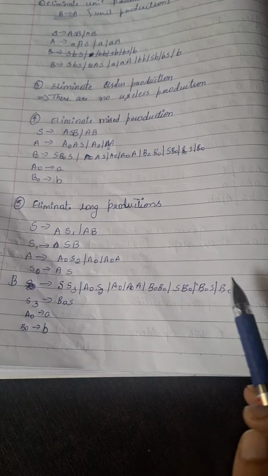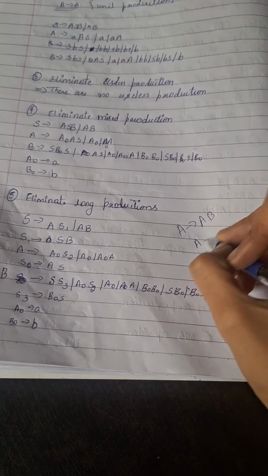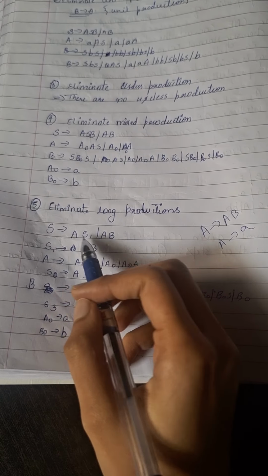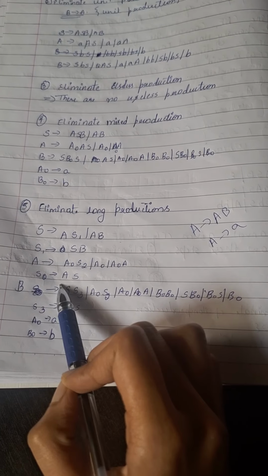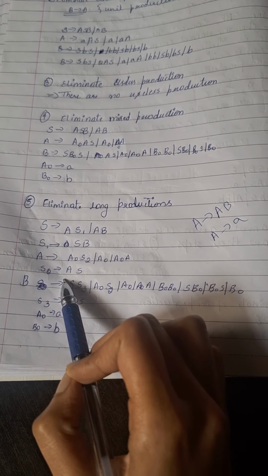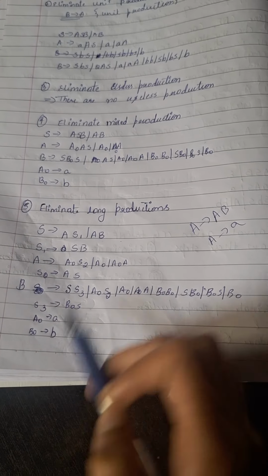It is in the form of CNF, that is A gives BC or A gives a. You can see S is producing 2 non-terminals, S is producing 2 non-terminals, A is producing non-terminals, and S2 is producing non-terminals. Here it's producing just terminals.